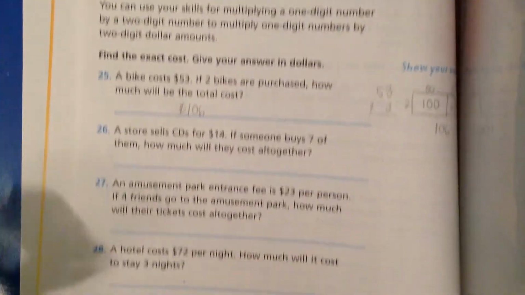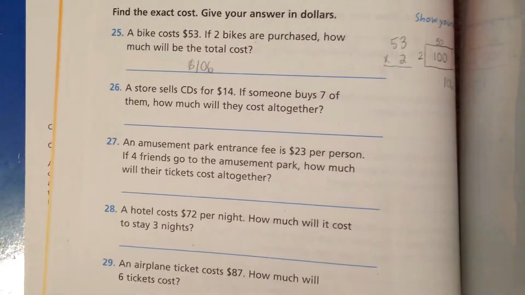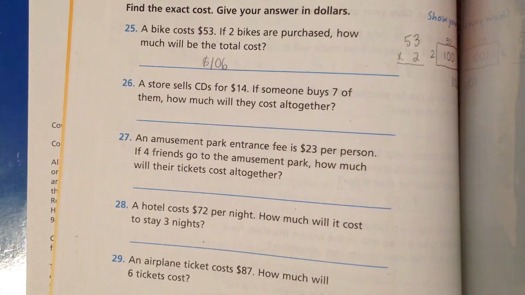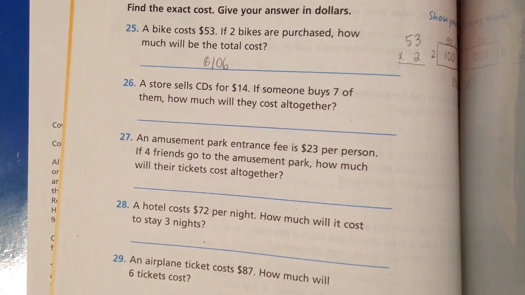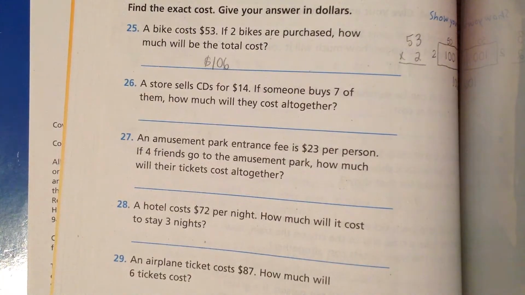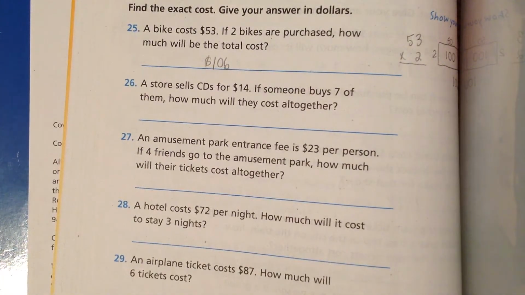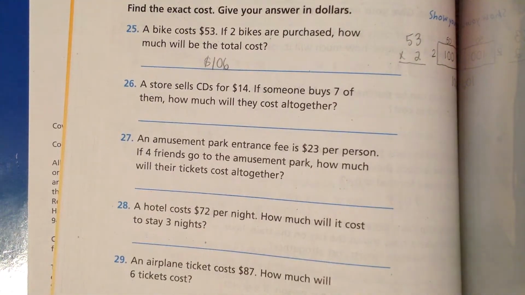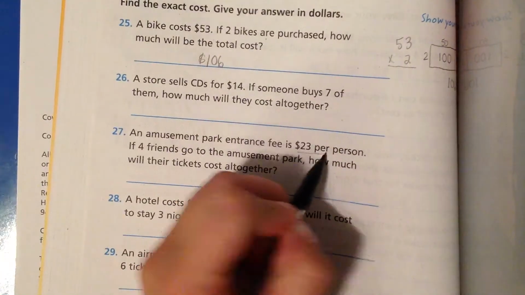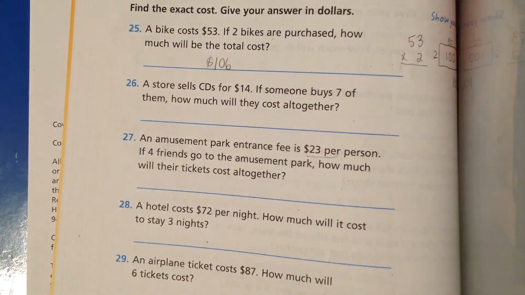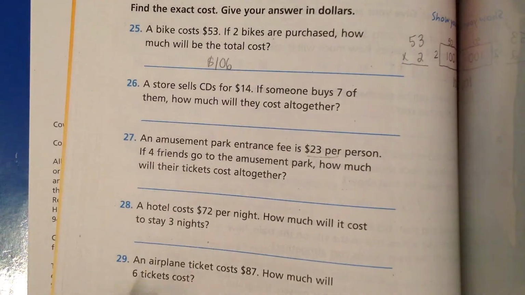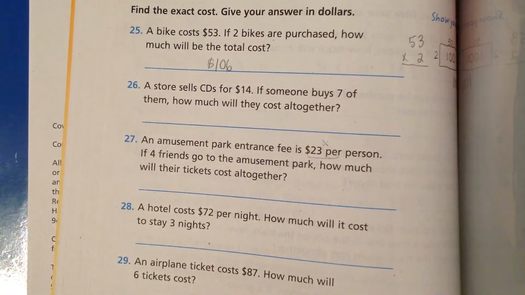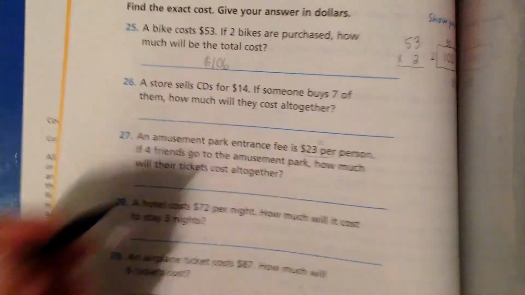Okay. Go ahead and look at question 27. An amusement park entrance fee is $23 per person. If 4 friends go to the amusement park, how much will their tickets cost altogether? Well, we know the word altogether means addition, but because I see the words $23 per person, I know that I'm going to be multiplying. That per tells me I'm multiplying. 23 times 4.